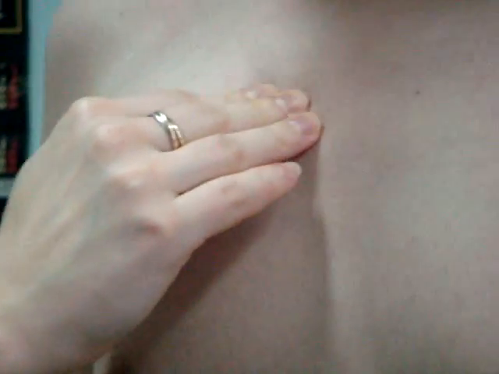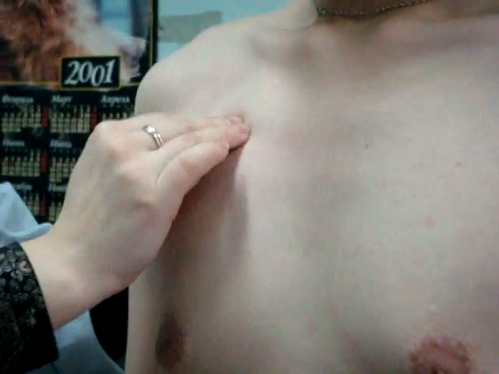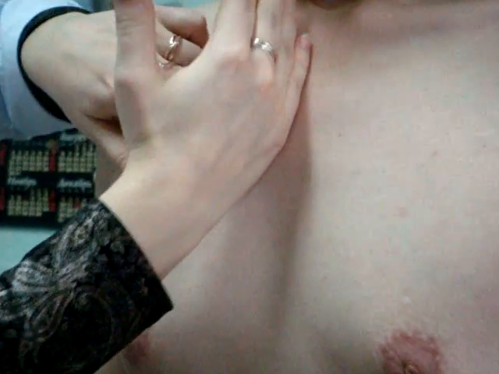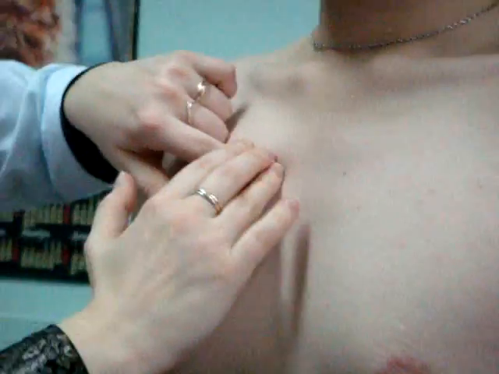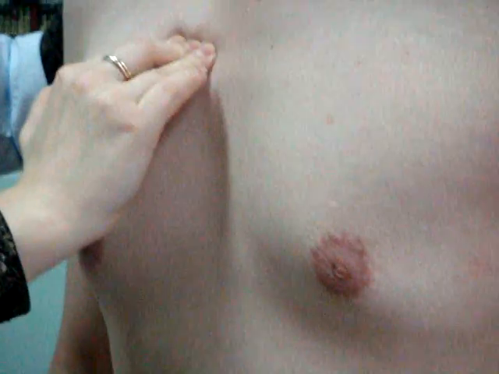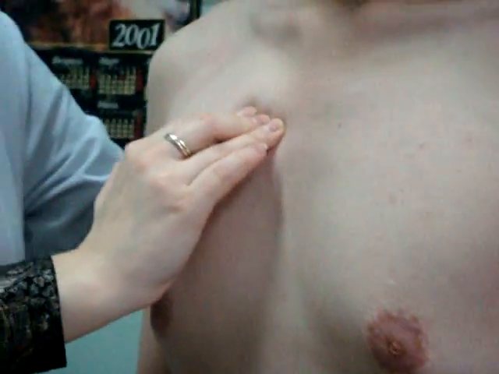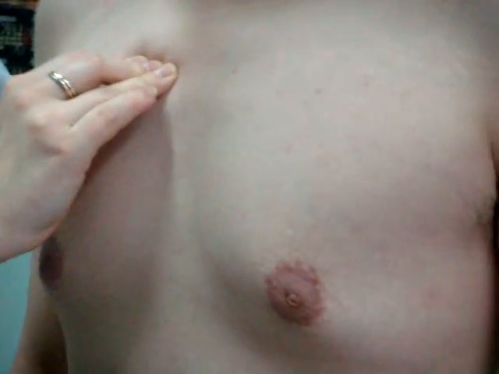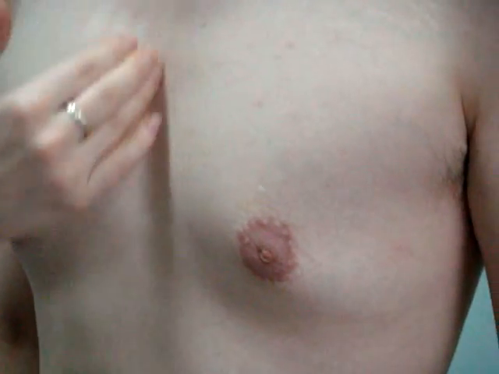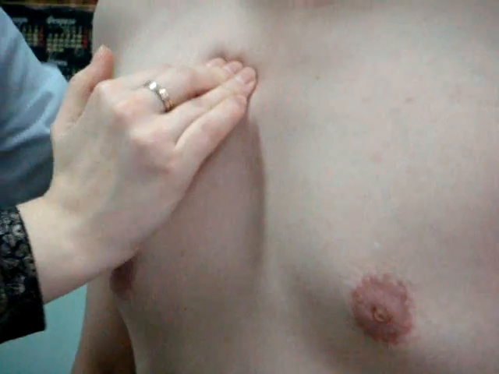Look, guys, the second intercostal space is a long region. You should put your fingers not here, not here, but at the point where the sternum finishes.